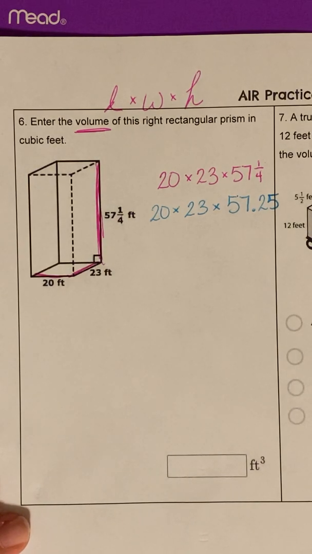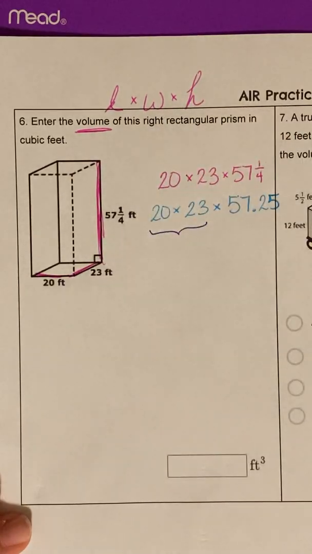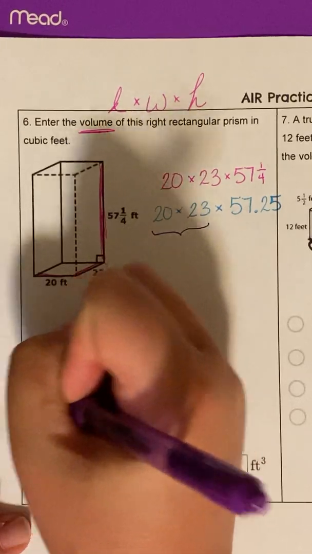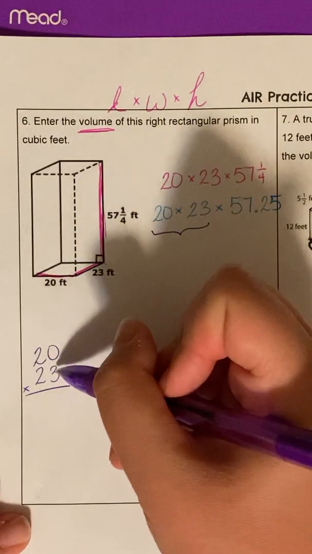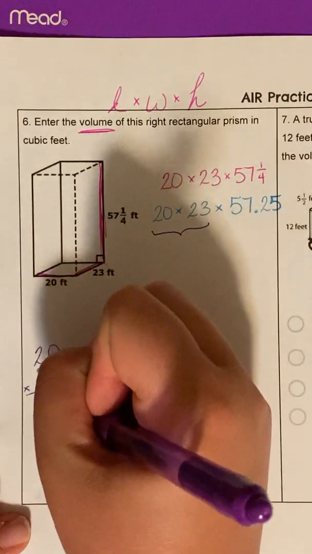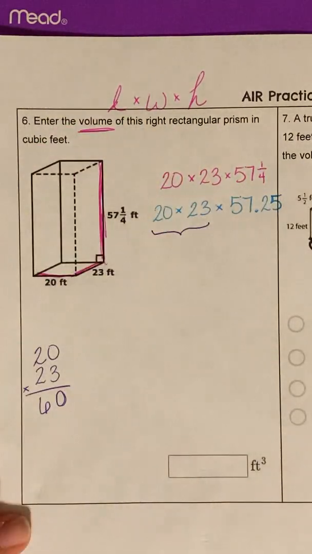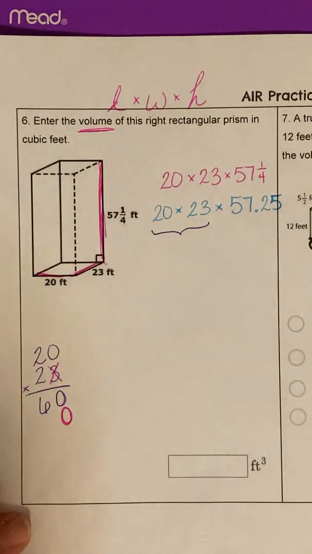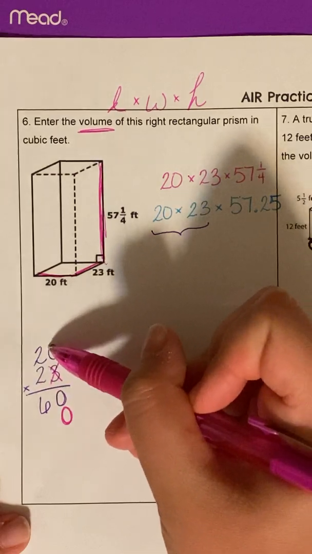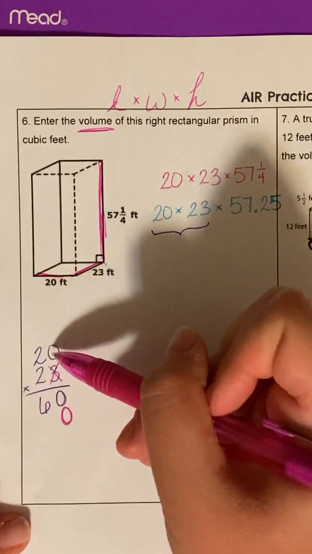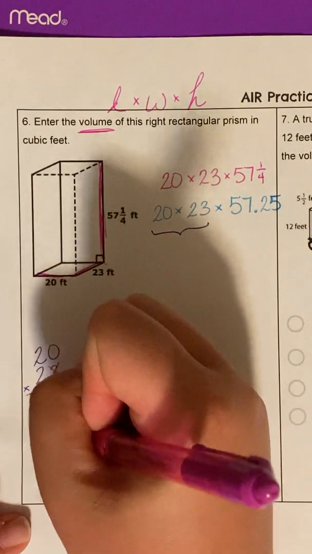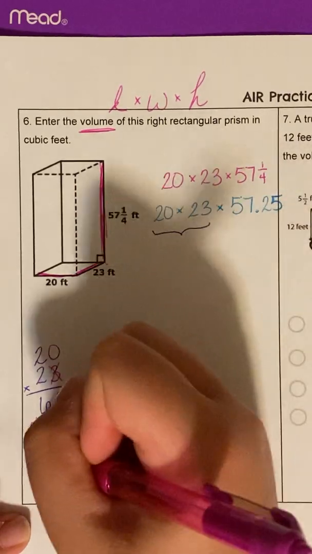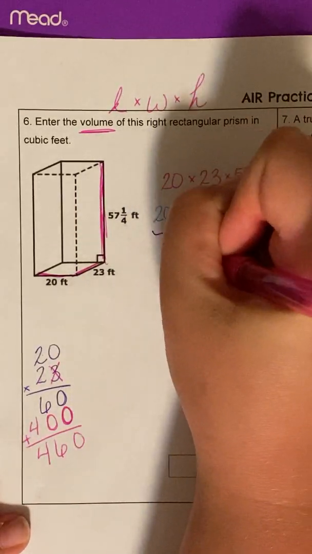So now we're going to multiply. Well, 20 times 23, I don't know that in my head, so let's do it on the side. It is okay to do it on the side, no worries. 3 times 0, anything times 0 is 0. 3 times 2 is going to be 6. Done with our 3, so we are going to put a placeholder of 0, my bad, now 2, because we're moving over to the next number. So now 2 times 0, anything times 0 is 0. 2 times 2 is going to be 4. Add 0, 6, 4. So 460.